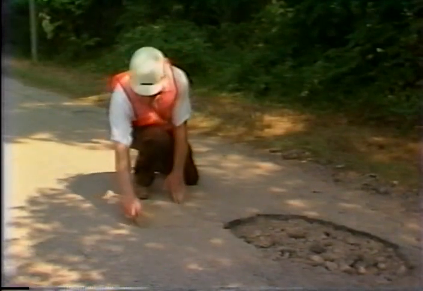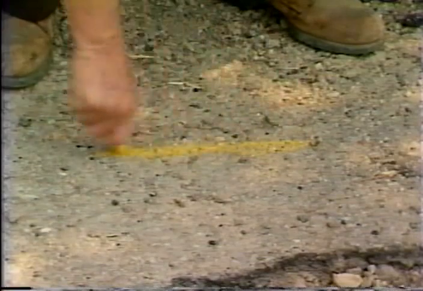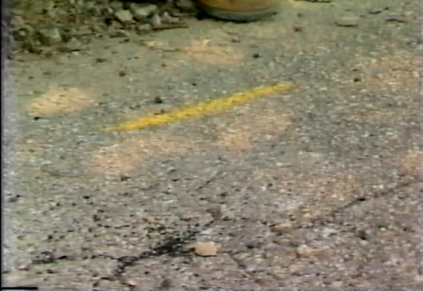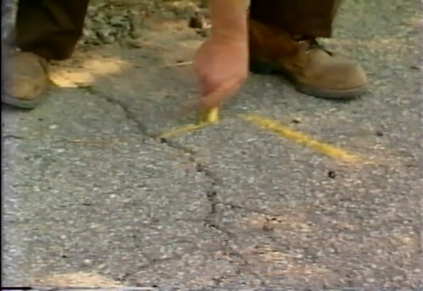There are 2 key points to remember. First, mark an area that extends 8 to 10 inches into sound pavement. This provides a good surface against which the patch can bond and provide containment of the patch material. Marking is done with spray paint or chalk.